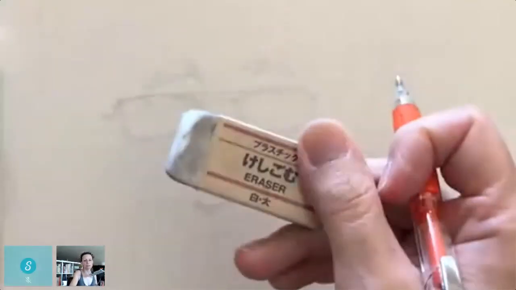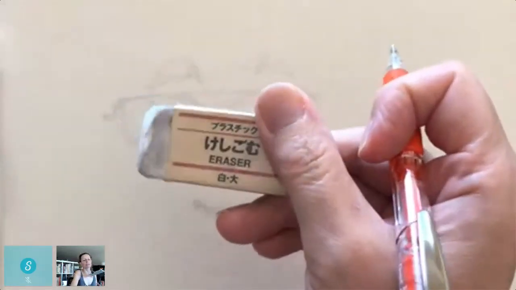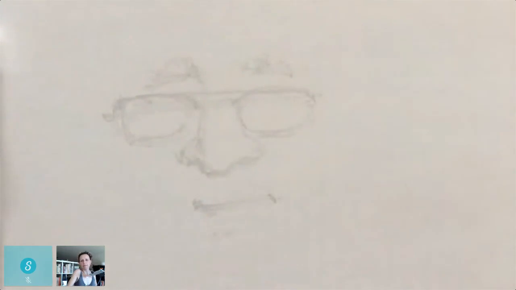By the way, this is the eraser that I use. It's something that I got from Muji, the store. It's a Japanese store. So I'm going to put that aside just in case.